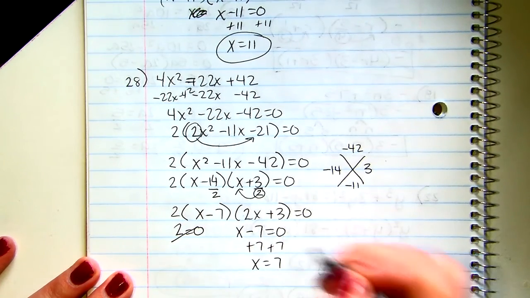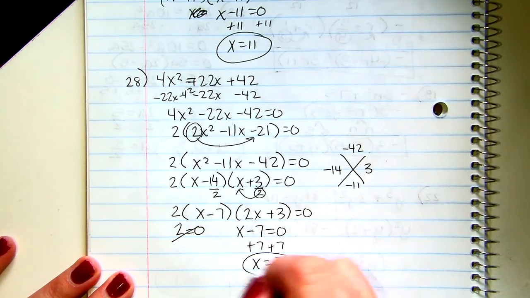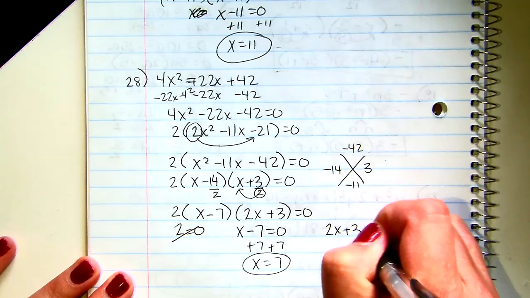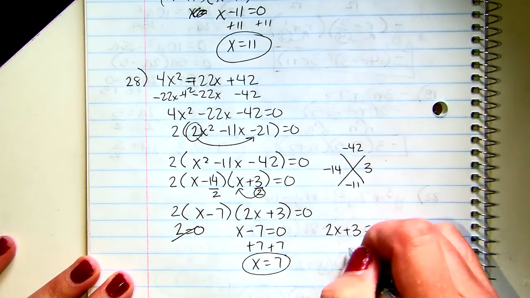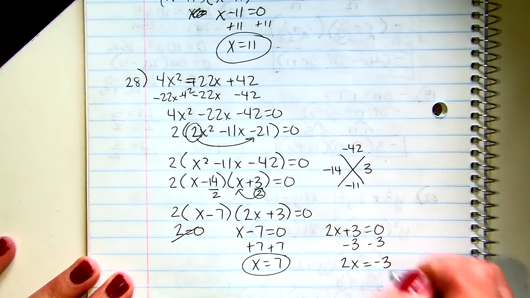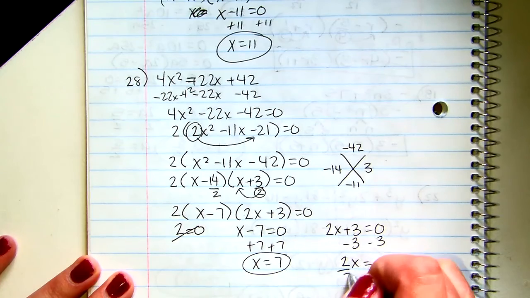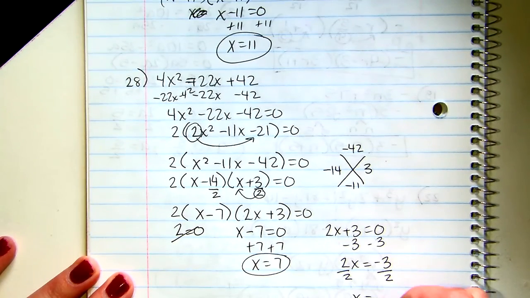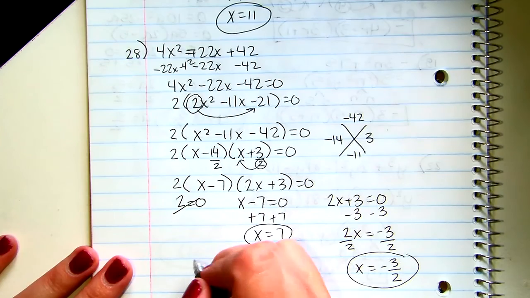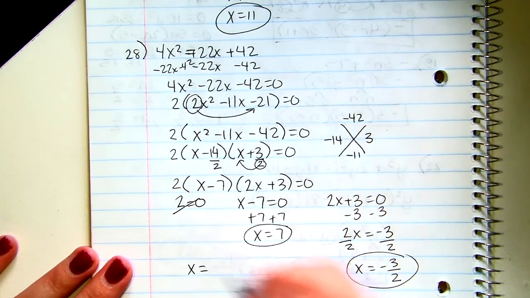Now my other one, 2x plus 3 equals 0. I'm going to minus 3 from both sides, giving me 2x equals negative 3. Now I'm going to divide by 2, giving me x equals negative 3 over 2. So that tells me that my final 2 answers for number 28, and I know this has been a long one, are x equals 7 and negative 3 over 2.